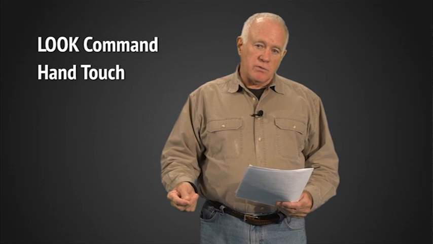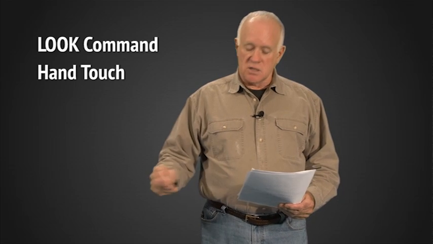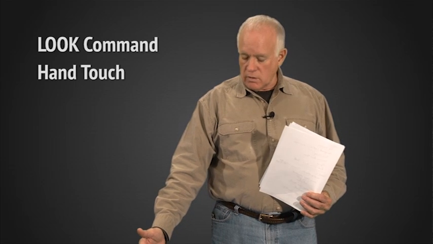In the next segment after that, in week 3, we're going to talk about how to teach a hand touch. And what is a hand touch? We hold our hand out and we say touch or nose or any command you want. Hold your hand out, you say touch, and your dog has to come up and put his nose into your hand. And we're going to explain how we use look and hand touch when we're on walks and the dogs are faced with distractions.